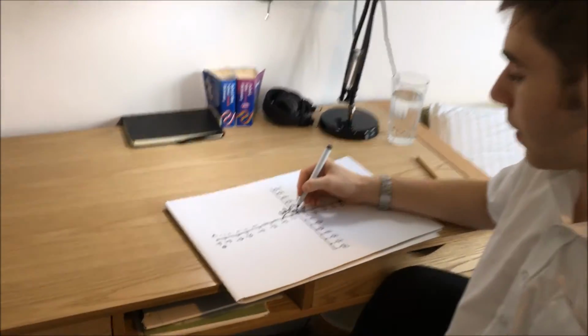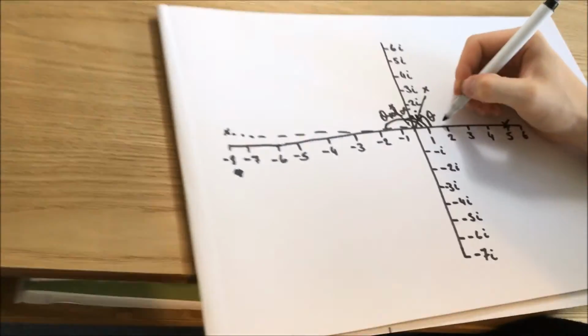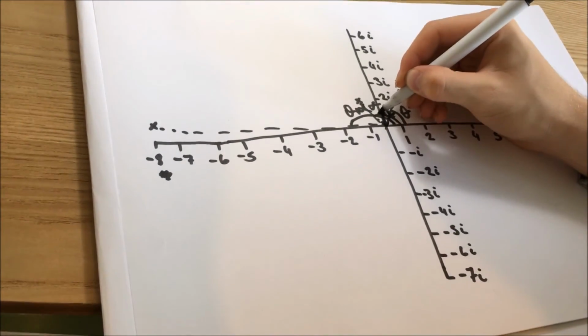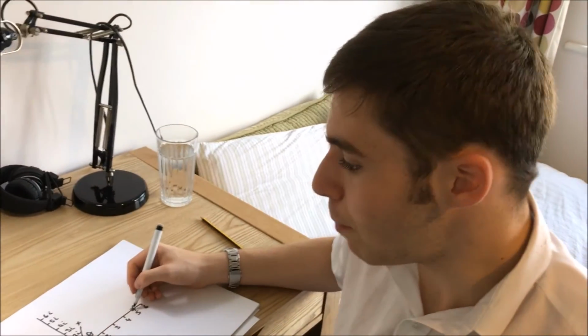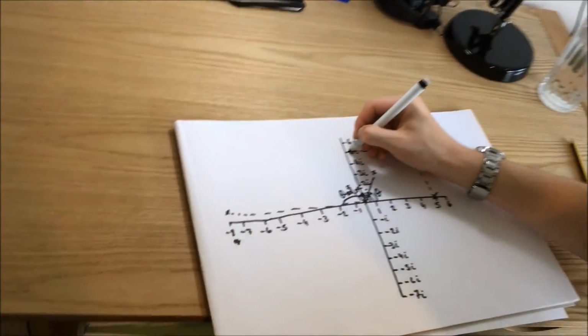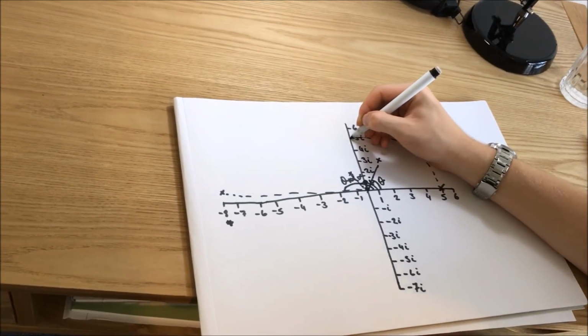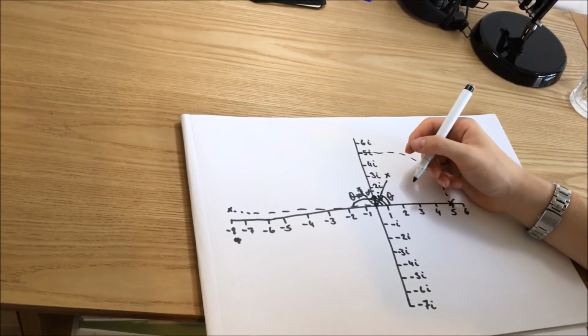And that number is here, i. It's perpendicular to the real axis, and it has a distance of 1 from the origin. So let's take my number 5 again. If I multiply that by i I get 5i, which works. That's a 90-degree rotation, anti-clockwise.